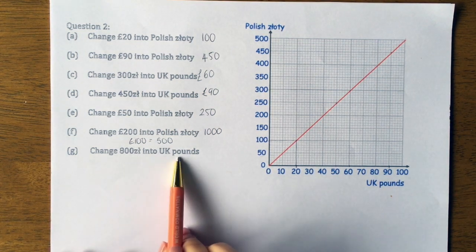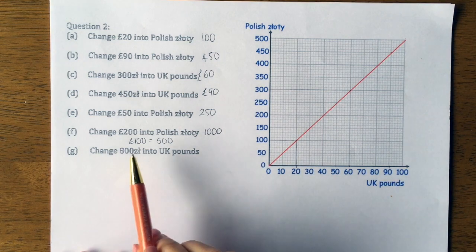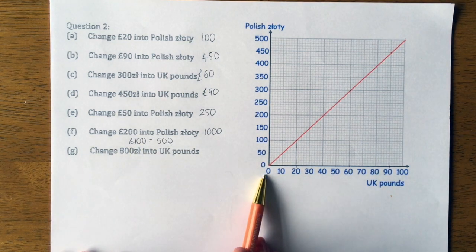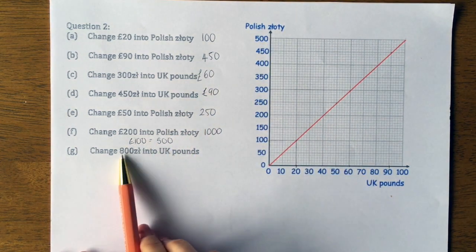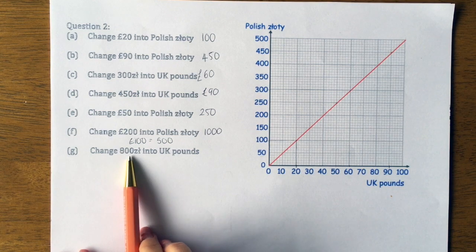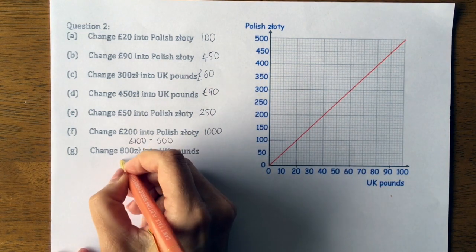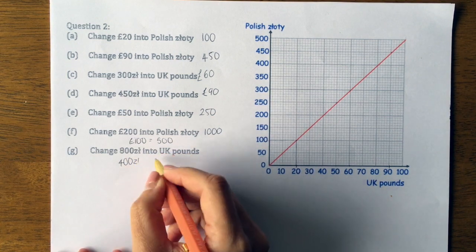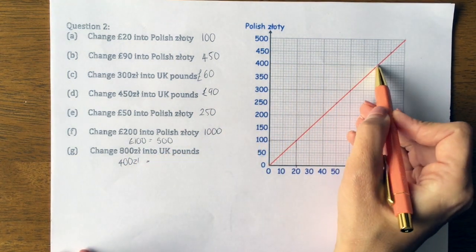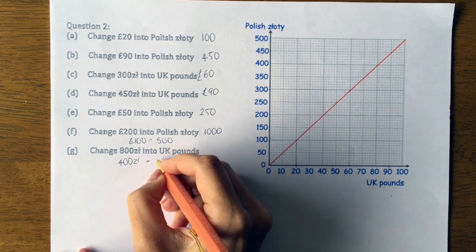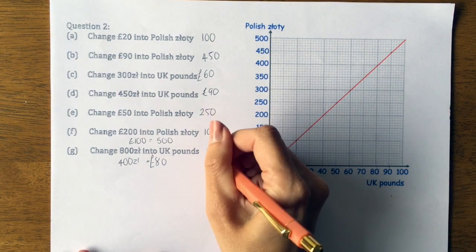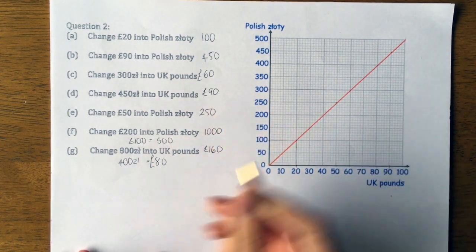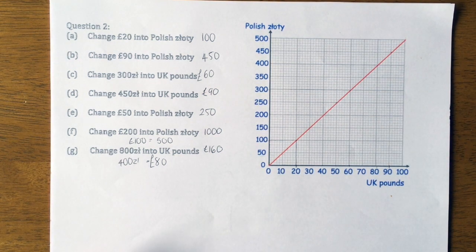Change 800 zloty into UK pounds. So I'm going to use a similar skill that I did here. If I look up my Polish zloty side of the graph, I can see it goes from 0 to 500. Now the easiest one I could probably do is 400. So if I know that 400 zlotys is equal to, if I read across and then down, £80. If I double it, I'll know what 800 zloty is, which is £160. I hope that makes sense. Have a go, and if you're struggling, just let me know.